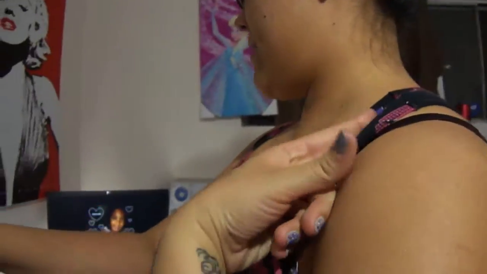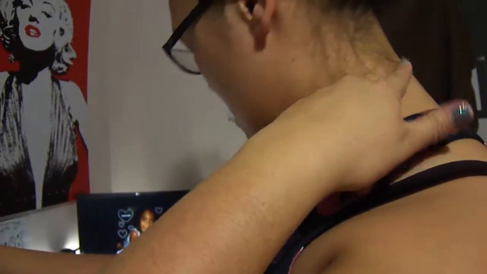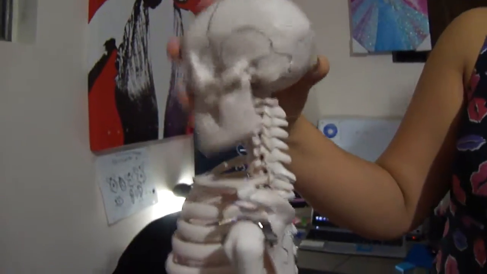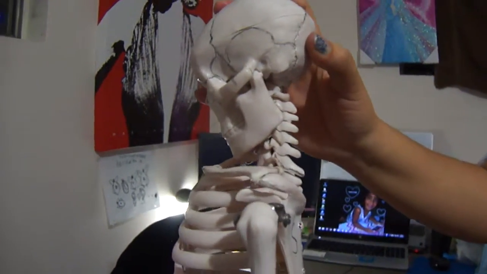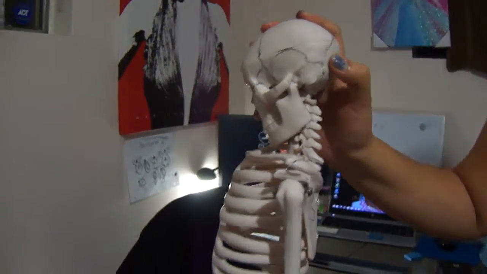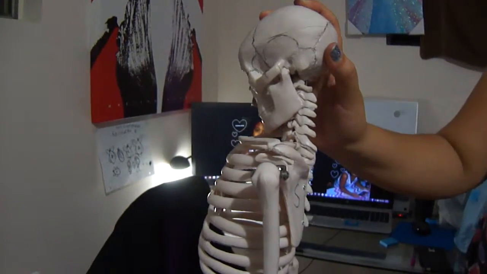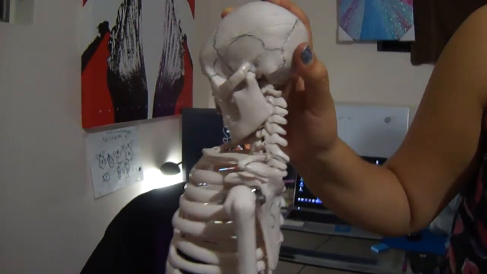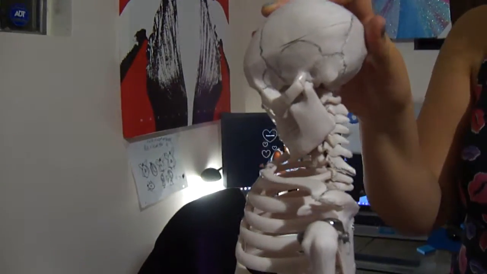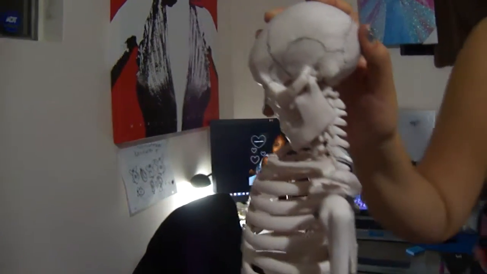And the atlas and occipital bone gives us the ability to nod our head, like kind of what he's doing. Then let's see. It says, what is unique about the transverse process of all cervical vertebrae compared to those of the thoracic and lumbar vertebrae? It provides the attachments for muscles. That would be what is unique about it.